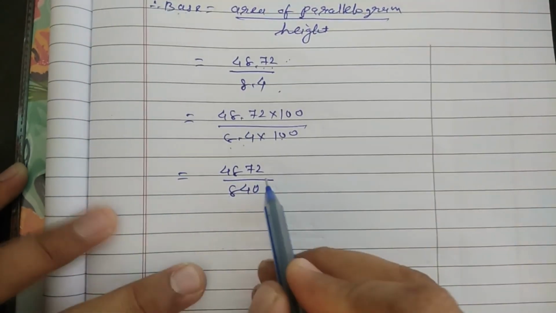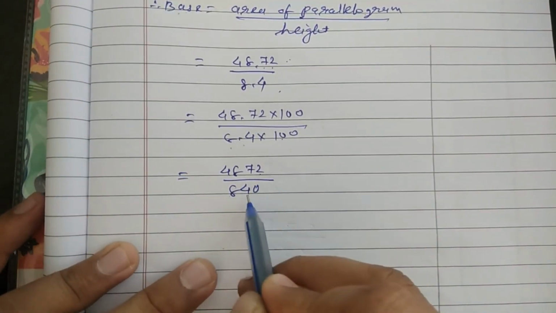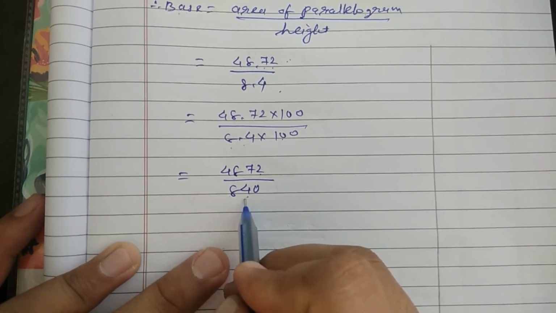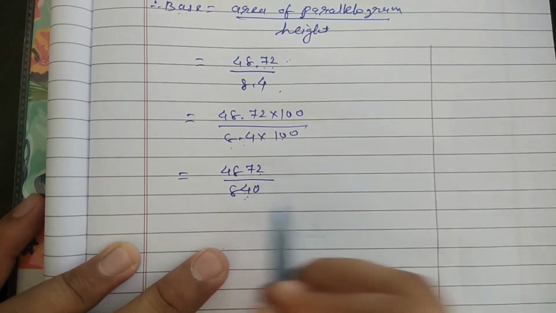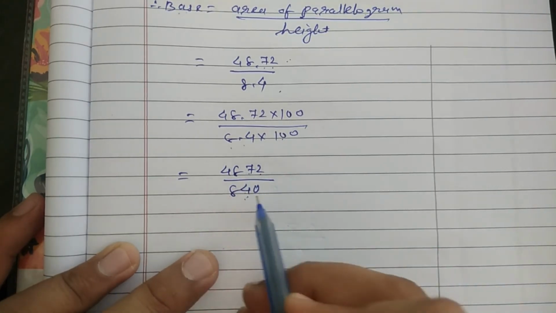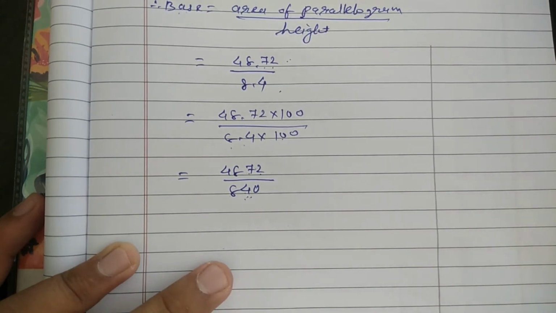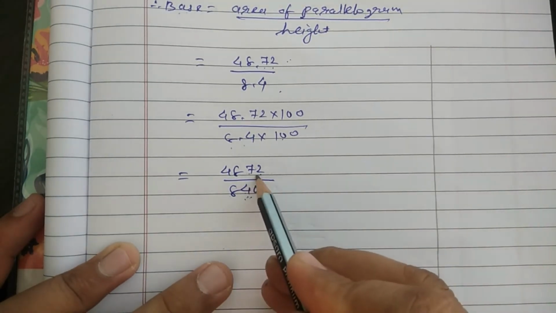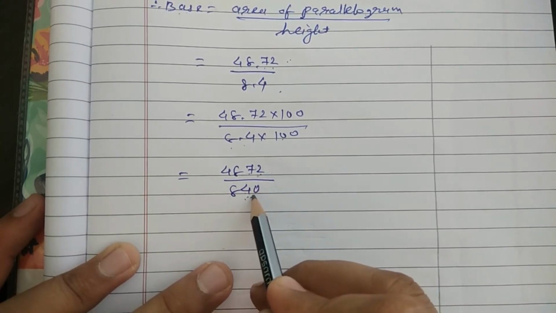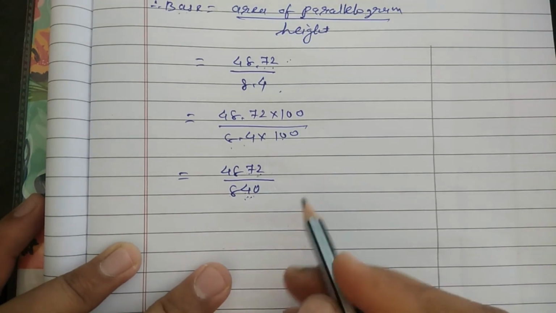Now 4872 we have to divide by 840. It is too lengthy and too difficult to divide, so we will reduce these numbers. To reduce the numerator and denominator, we will use divisibility tests. Here in the numerator the last digit is 2 and in the denominator the last digit is 0, so these two numbers are divisible by 2.